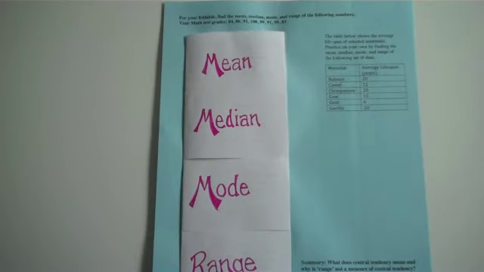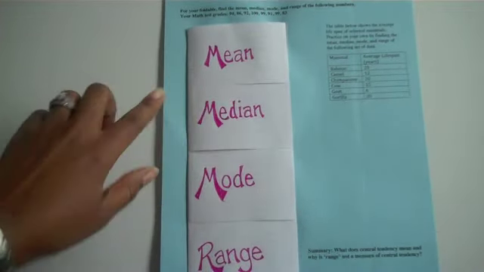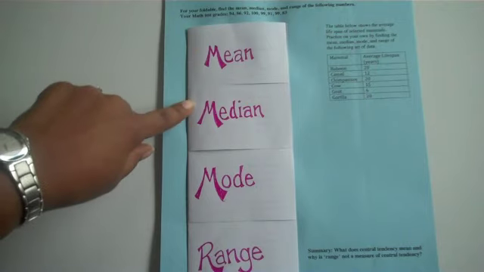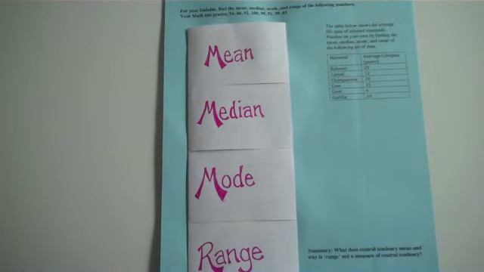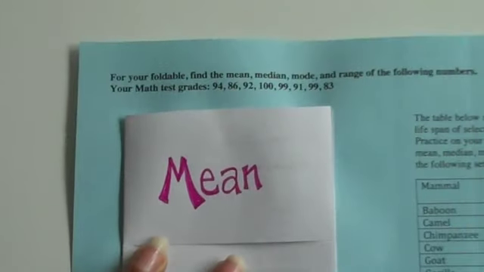Alright guys, so we're going to go ahead and get started with our first example. Hopefully you have your notes and you've got your foldable and have already labeled it with mean, median, mode, and range. If you haven't done that, you'll want to go ahead and do that now. Okay, and we are going to go ahead and get started with our first example.